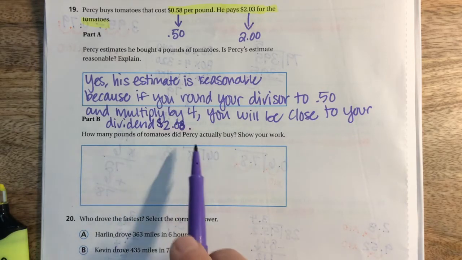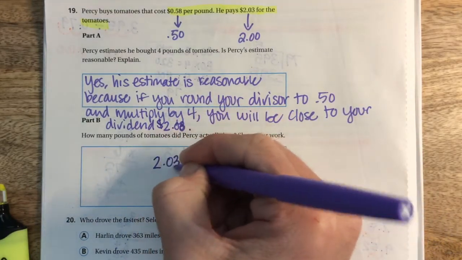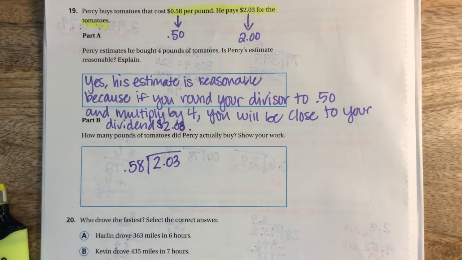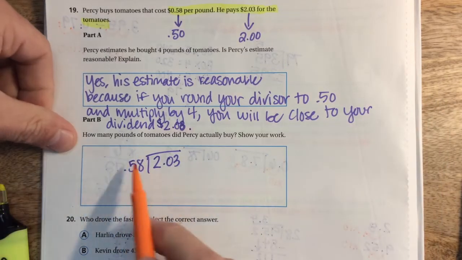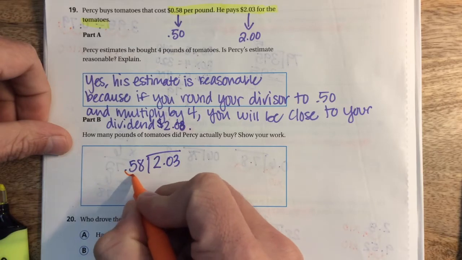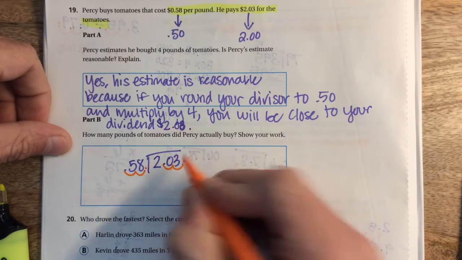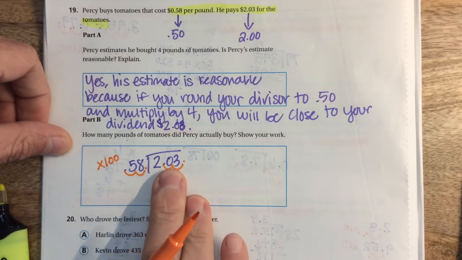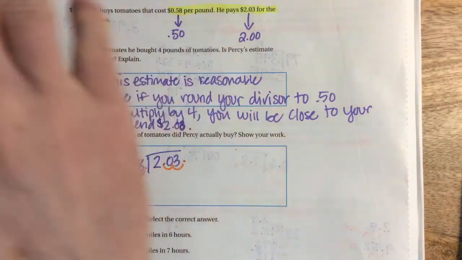How many pounds of tomatoes did Percy actually buy? Show your work. Now they actually want to know the exact number. So $2.03 divided by 58 cents. This is going to be one of those examples of us having to make our divisor a whole number before we do our division. So we're going to move this over, and our decimal is actually going to be there now. We did that by multiplying each of our divisor and our dividend by 100. Our power of 10 was 100.